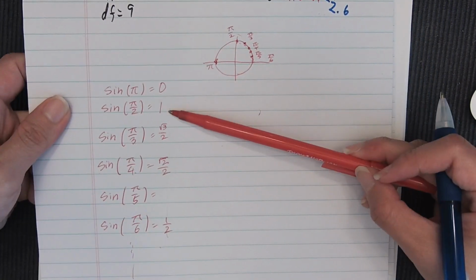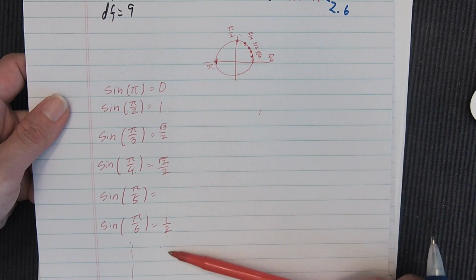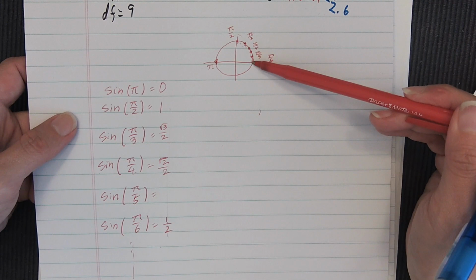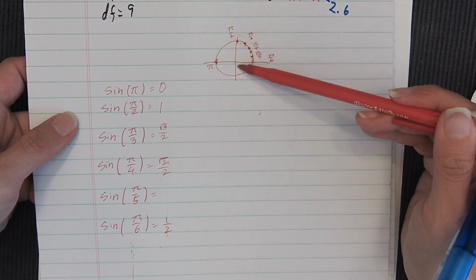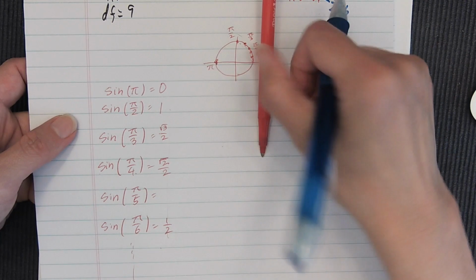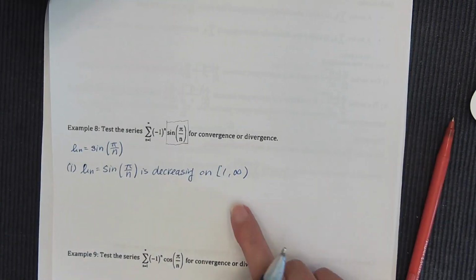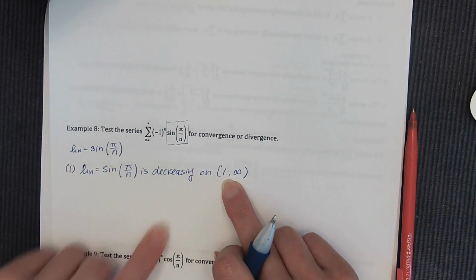So the number is getting smaller and smaller, decreasing, because the angle is approaching 0, meaning the y value is getting to 0. So that is decreasing. You got it?